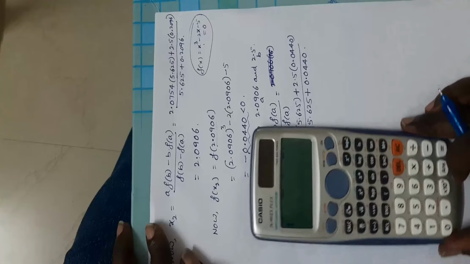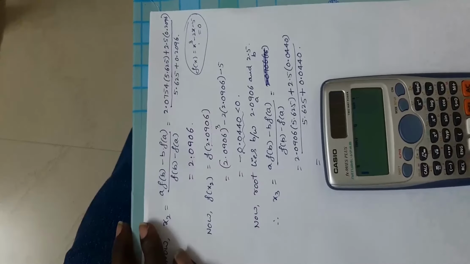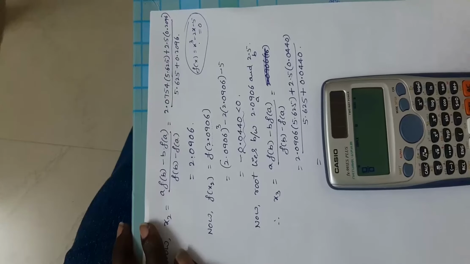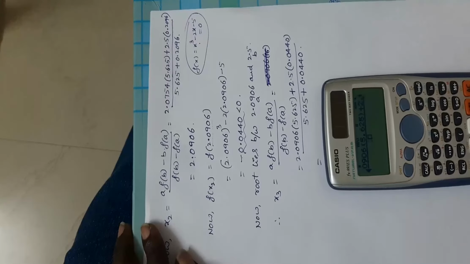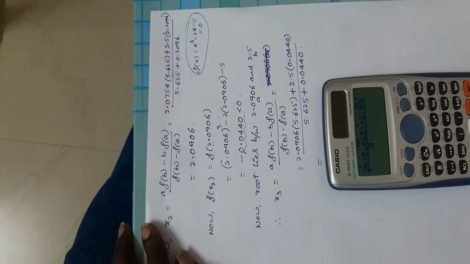See. So, take this one: 2.0906 bracket open 5.625 close the brackets plus 2.5 times 0.0440.